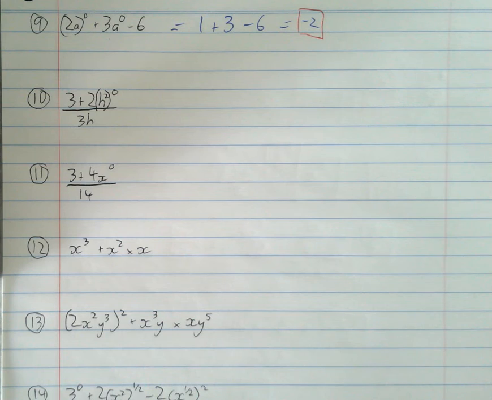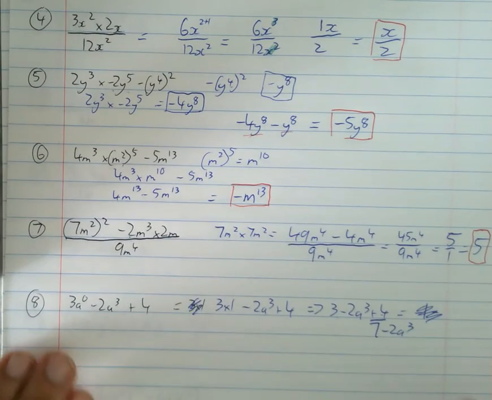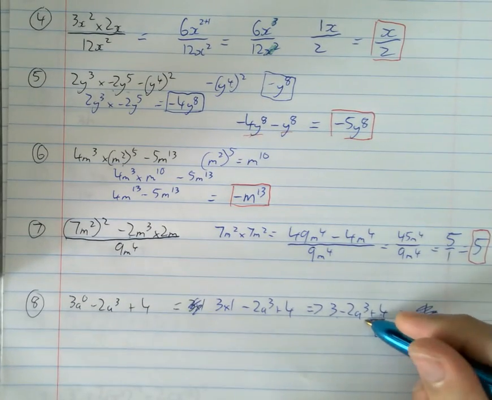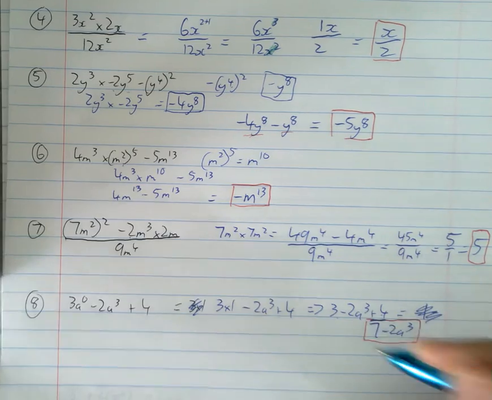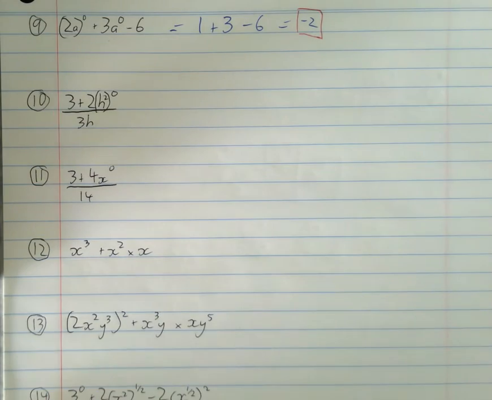Next one, 3. Okay, just before I continue, let's go back and show that the answer for that last one was 7 take 2a cubed, just so there's no confusion. But anyways, back to number 10.